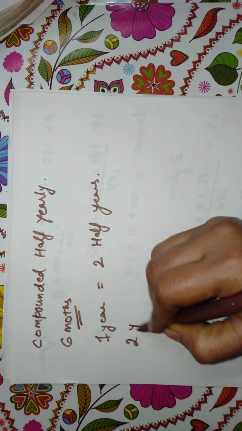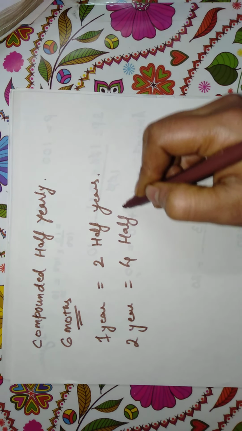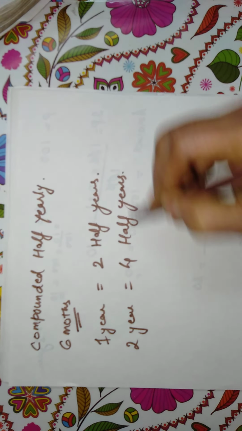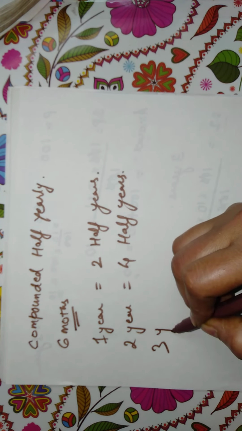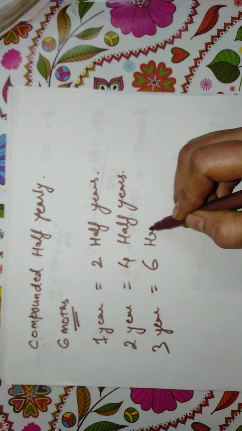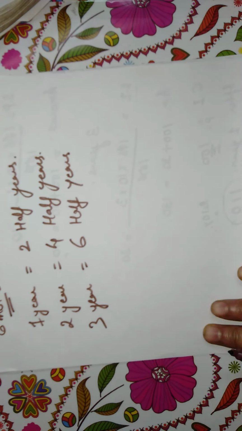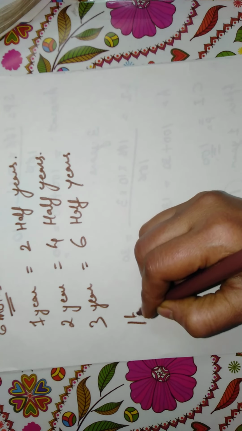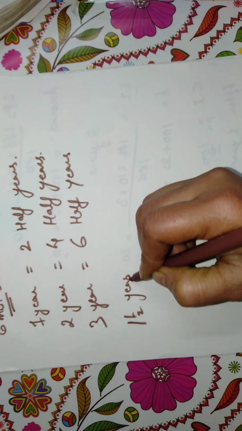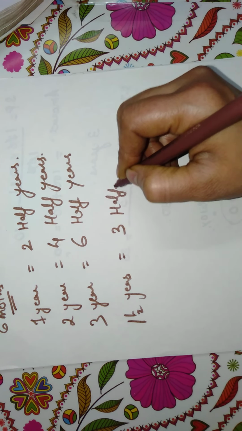For 2 years there will be 4 half years, and for 3 years there will be 6 half years. For 1.5 years there will be 3 half years.